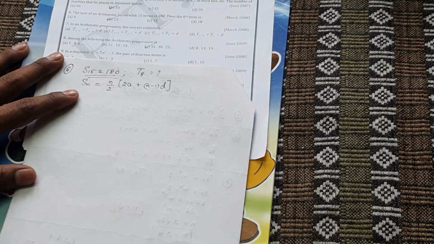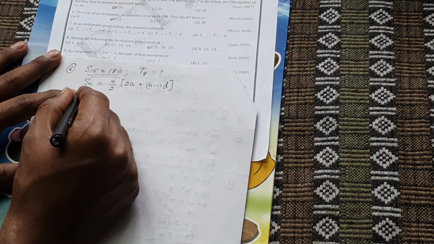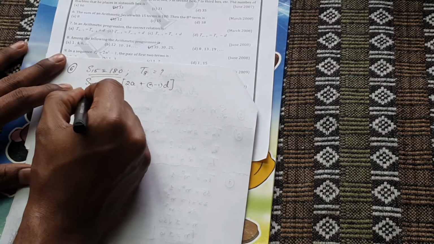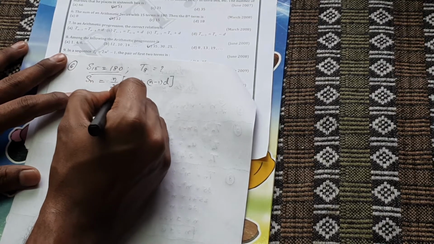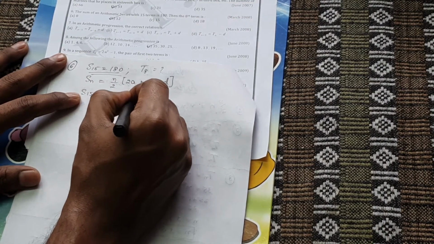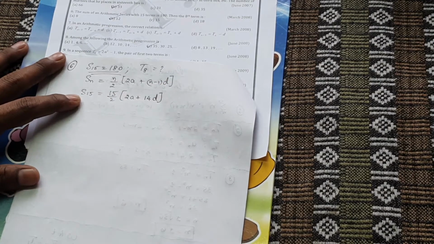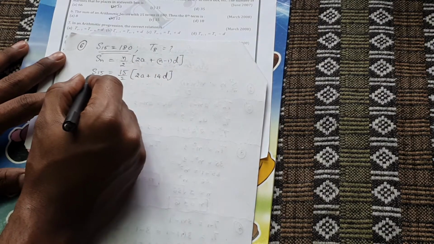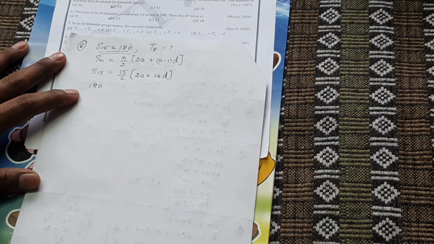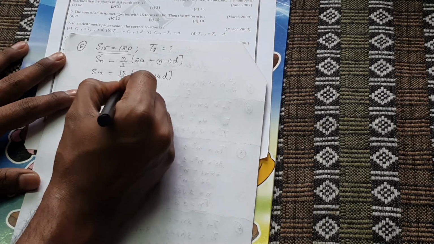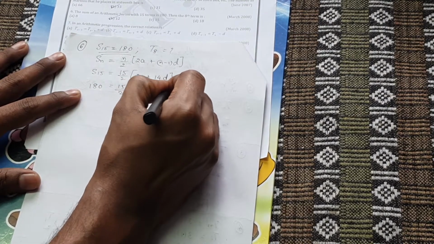Okay. I don't have any other data apart from this one, so let me use the value of Sn. Sn, he has given the sum of 15 terms. So S15 is 15 by 2 into 2a plus 15 minus 1, that is 14d. Now you can see here S15, I know it is 180. So 180 is equal to 15 by 2 into 2a plus 14d.